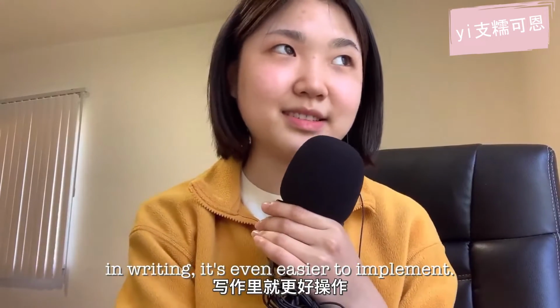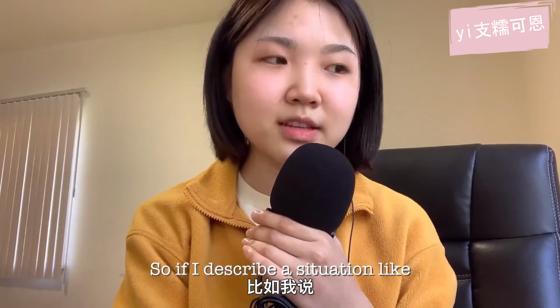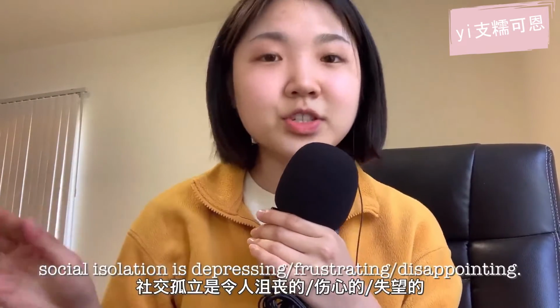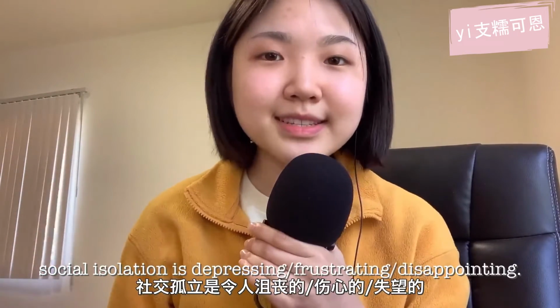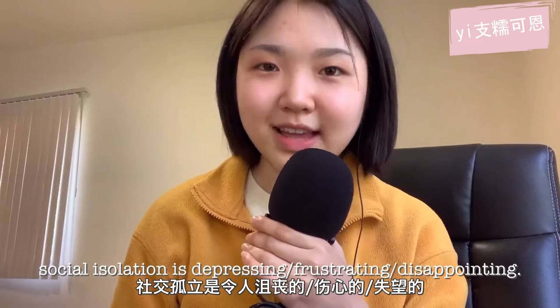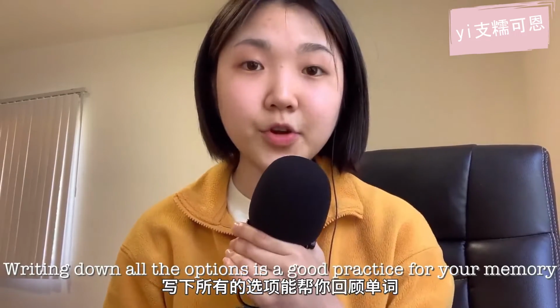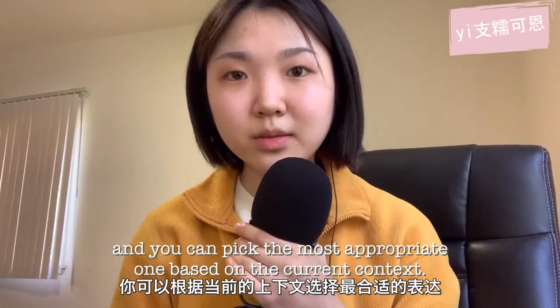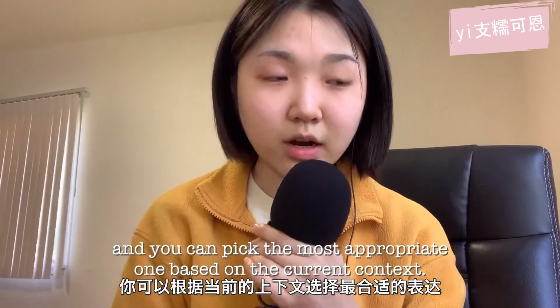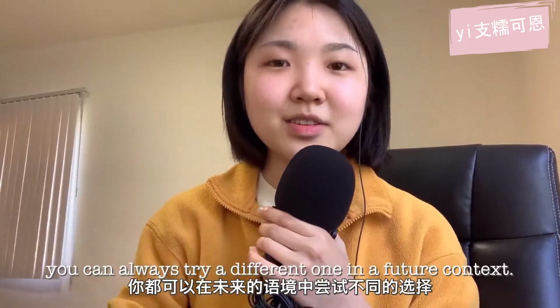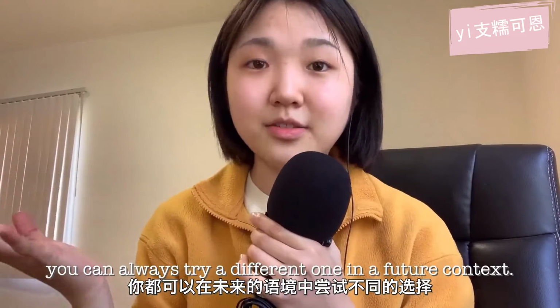In writing, it's even easier to implement. So, if I describe a situation like social isolation is depressing / frustrating / disappointing. Writing down all the options is a good practice for your memory, and you can pick the most appropriate one based on the current context. And no matter what option you pick, in the end, you can always try a different one in a future context.